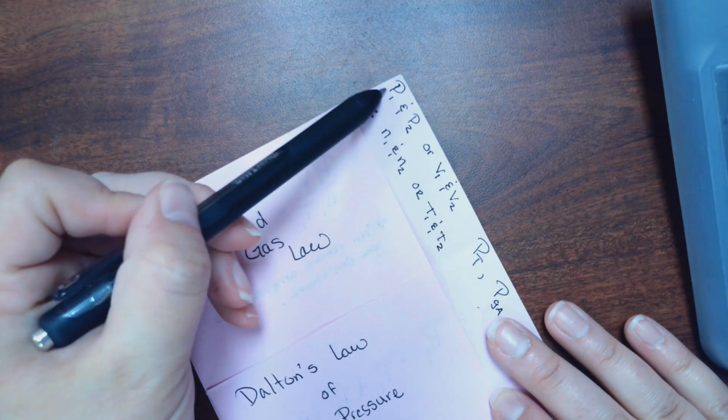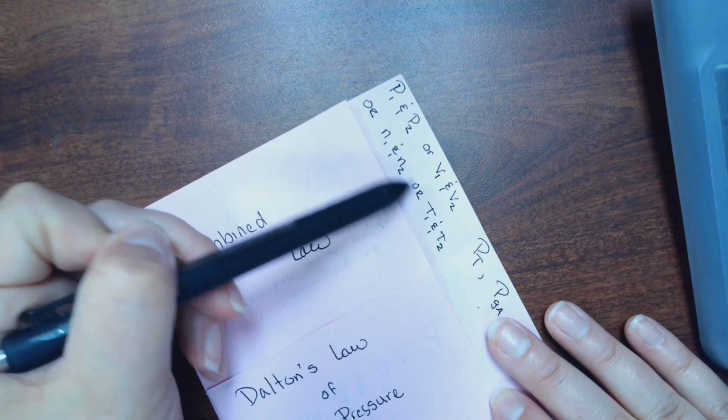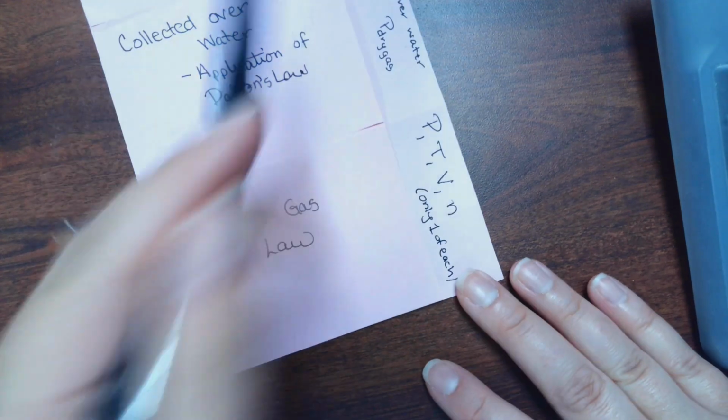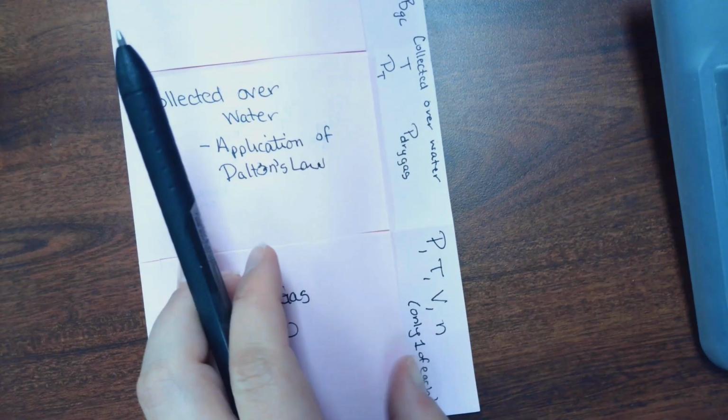Okay, so what's the difference? Up here with combined gas law, we had a before and after, before and after, before and after, before and after. So there's 2 of each up here. Down here is where we have only 1 of each.